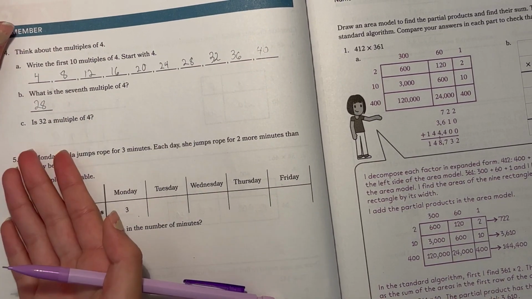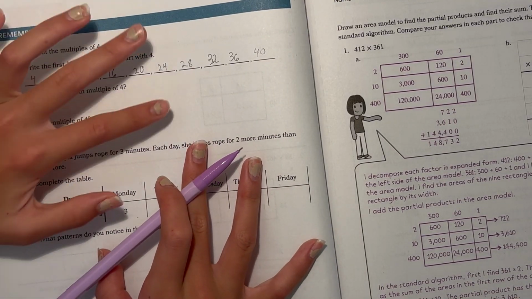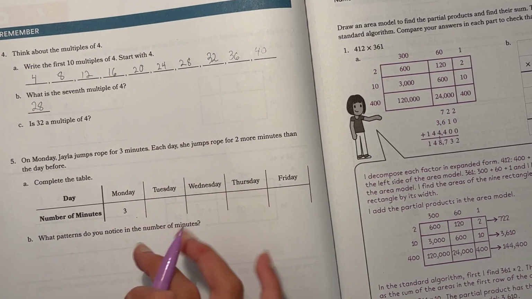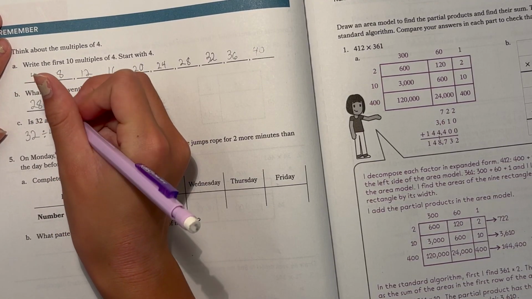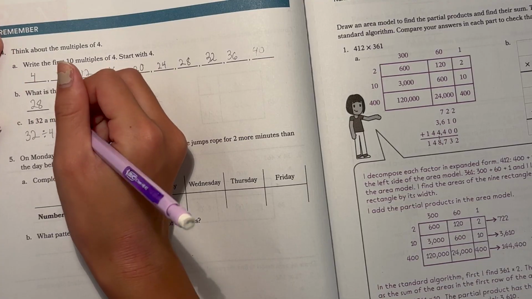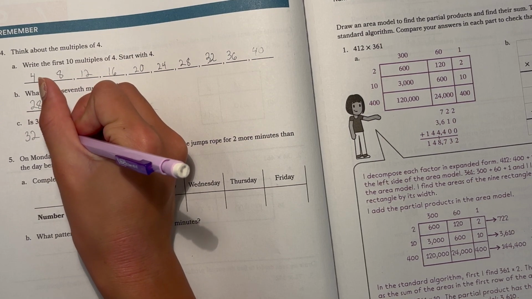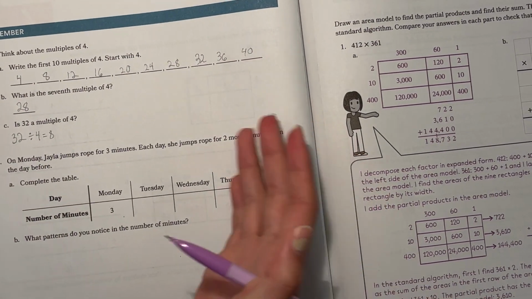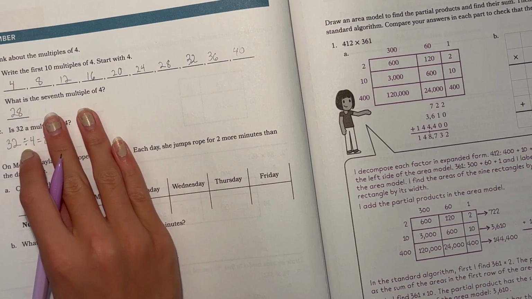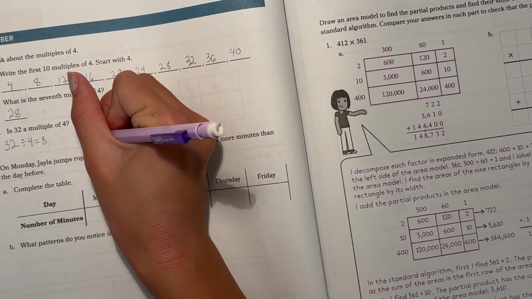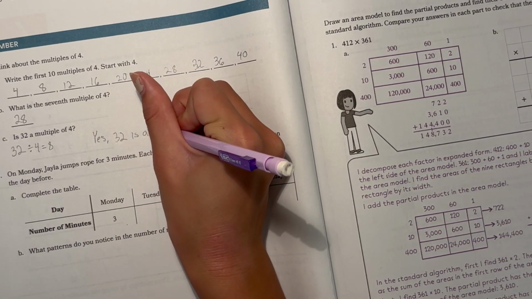Is 32 a multiple of 4? So 32 is a multiple of 4 because it's on our list. Also, if you divide 32 by 4, so 32 divided by 4 equals 8. So since this is a whole number, we know that 32 is a multiple of 4. So the answer is yes. 32 is a multiple of 4.